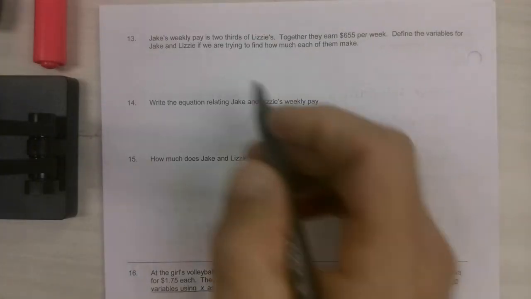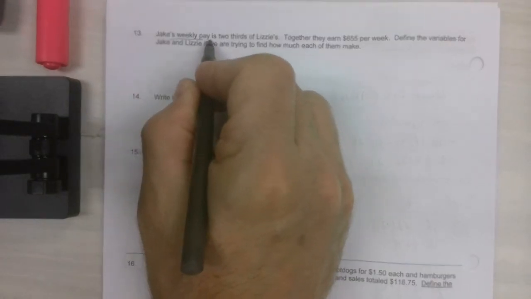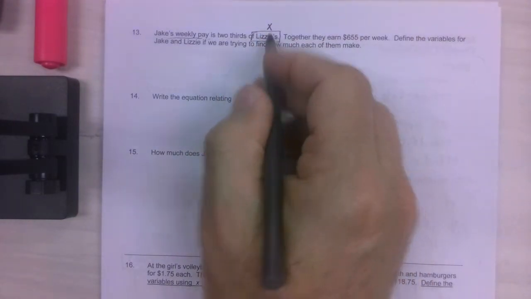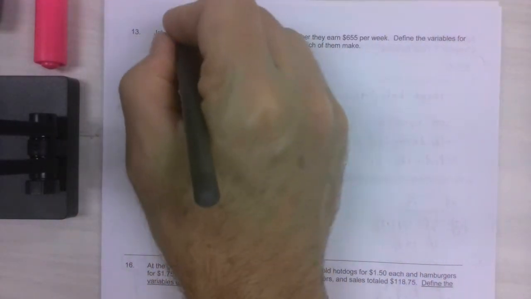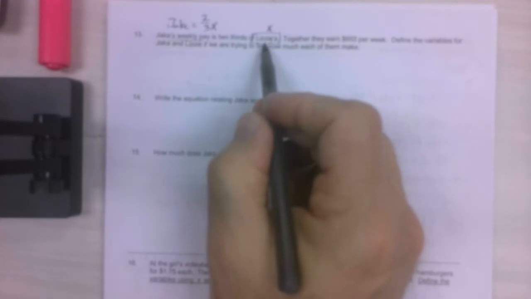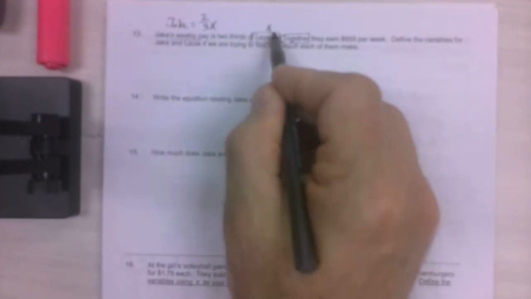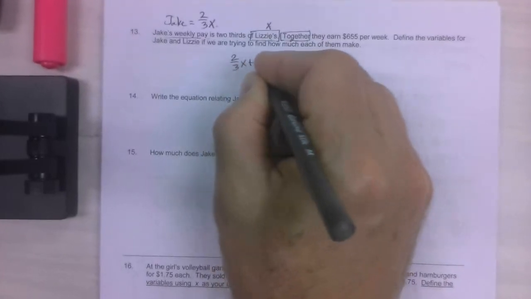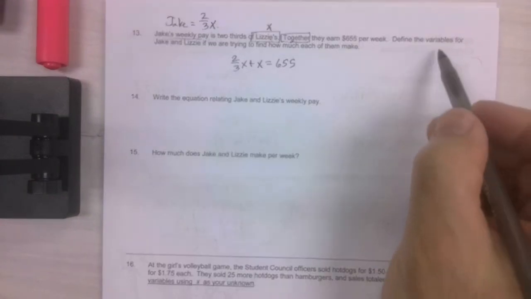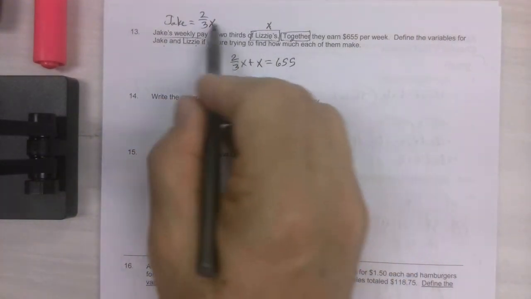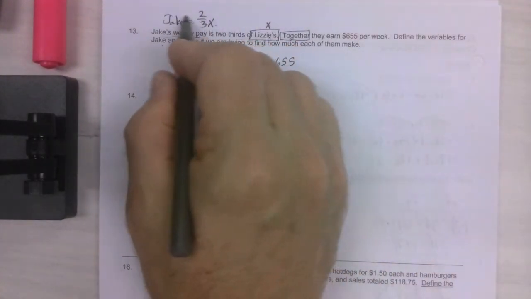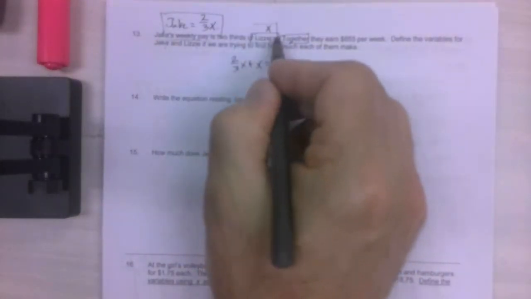All right, so now we're into story problems. Jake's weekly pay is 2/3 of Lizzie's. Now remember our rule. Call the second item X. So Lizzie is X, Jake is going to be 2/3 of Lizzie's. Together, that means adding their amounts together, so 2/3 X plus X, they earned $655 per week. Define variables for Jake and Lizzie. We already did that. If we are trying to find out how much each of them make. So we already did that. There's number 13, right there.